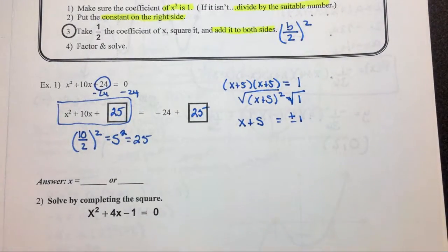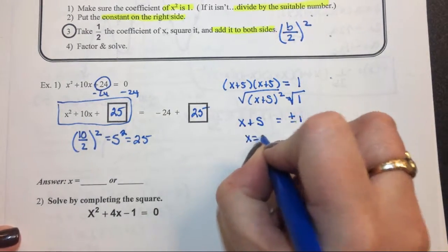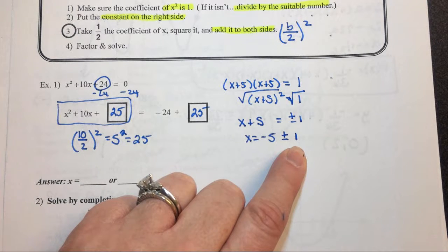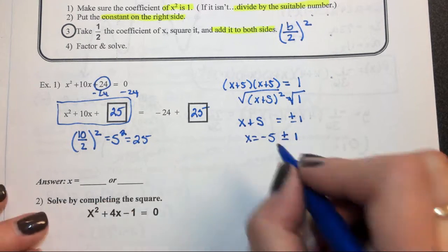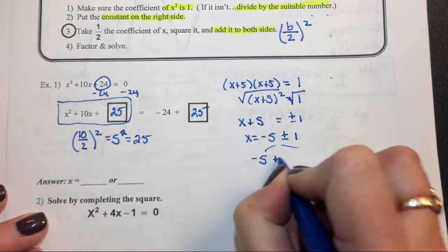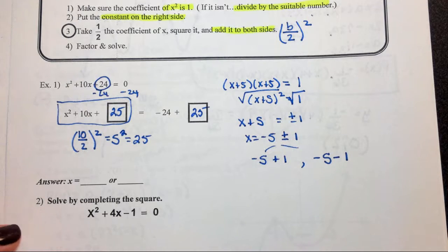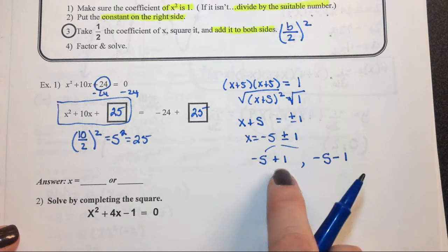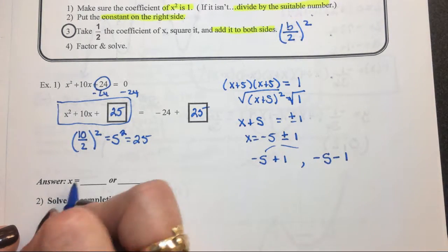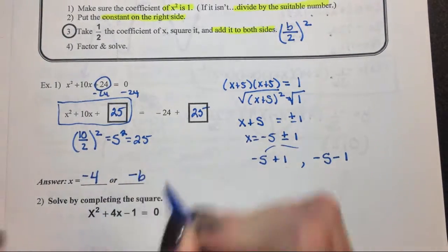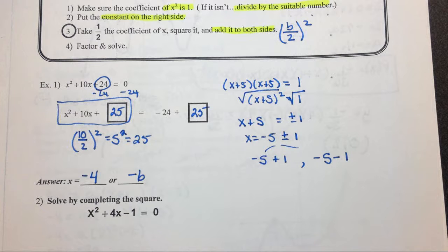So now how do you solve for x? What do you do to get x by itself? Subtract 5. So x is equal to negative 5 plus or minus 1. Remember what this plus or minus means. How many solutions do you have here? 2. So remember, one is negative 5 plus 1. The other is negative 5 minus 1. So what are your solutions then going to be? What is negative 5 plus 1? Negative 4. Negative 5 minus 1 is negative 6. So your solutions are negative 4, negative 6.